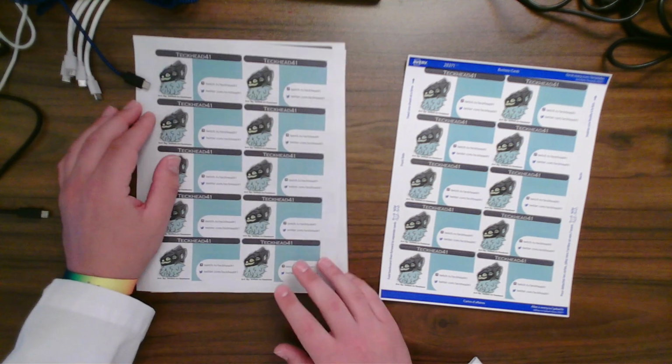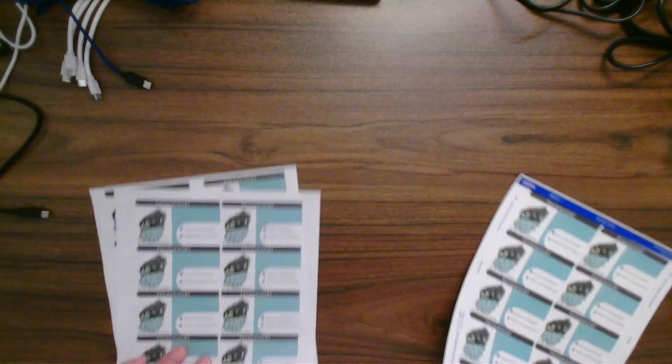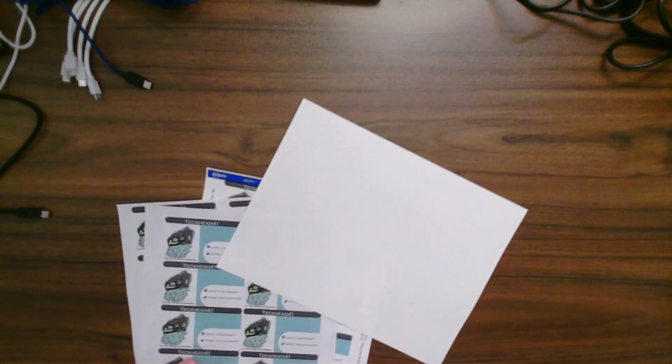So with this, I'm going to use normal cardstock, right? So I'm going to use this piece of paper, and I send that to my printer. Set these aside.